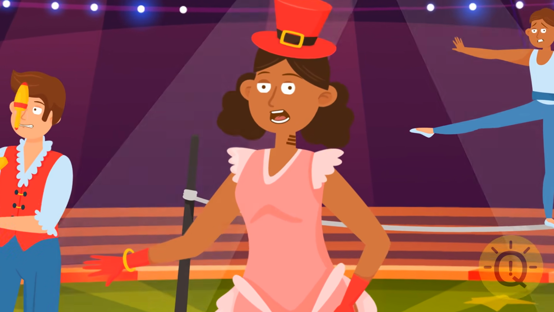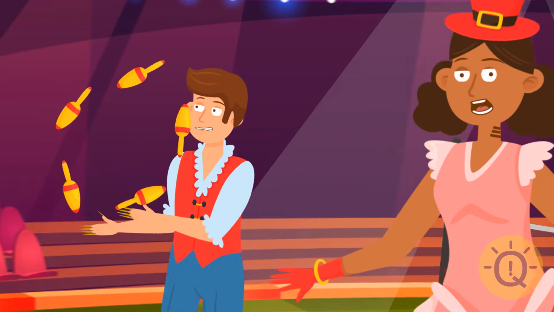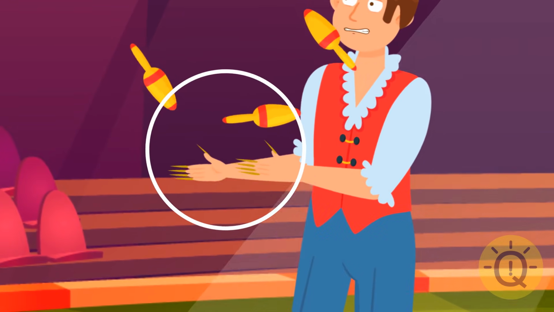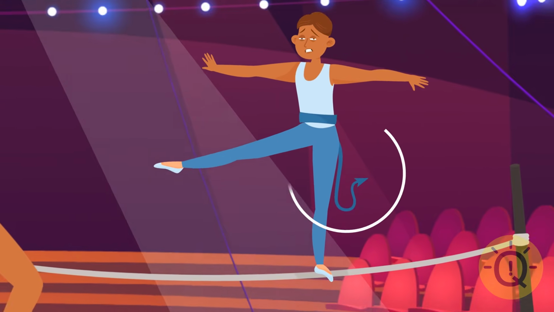Take a look at the singer first. She has gills at the sides of her neck. Secondly, did you notice the yellow, long, sharp nails of the juggler? And lastly, the rope walker has a tail at the back.